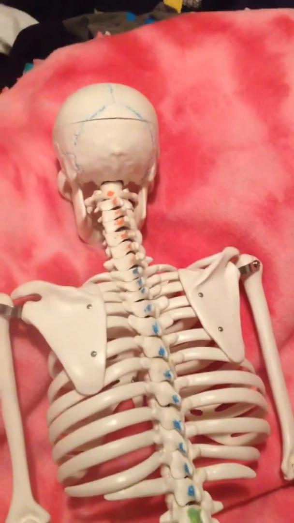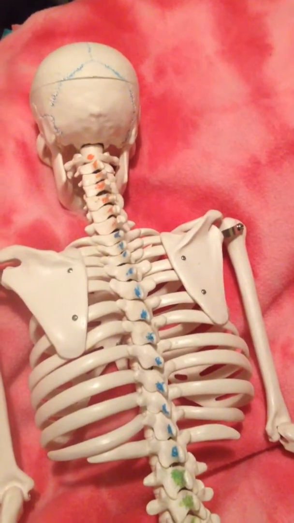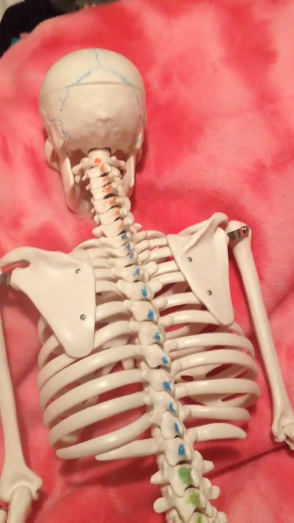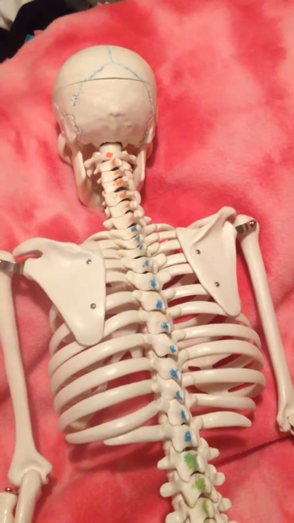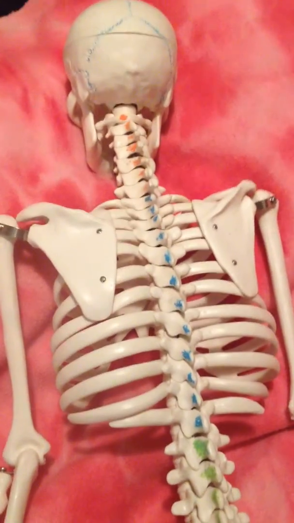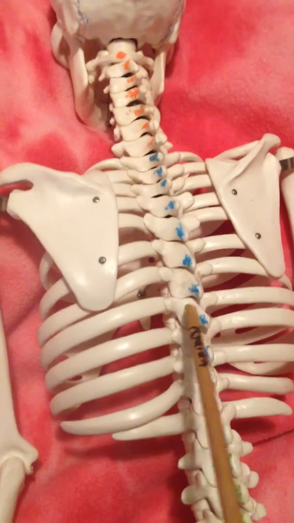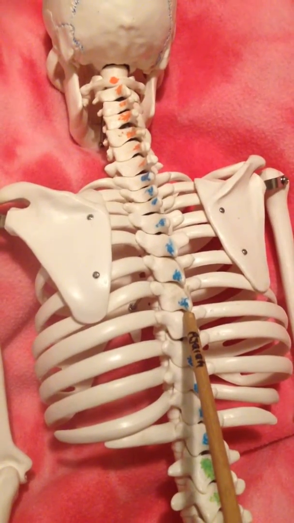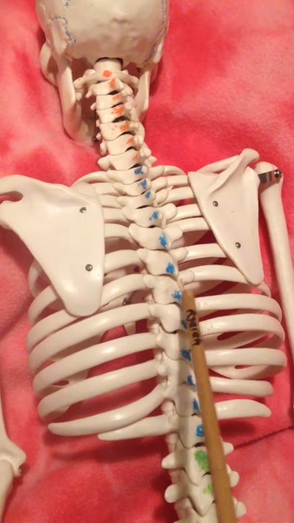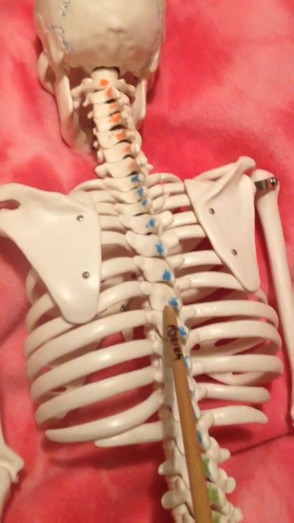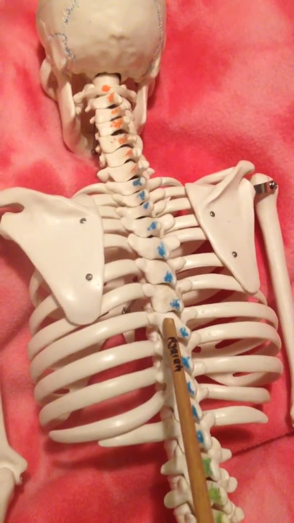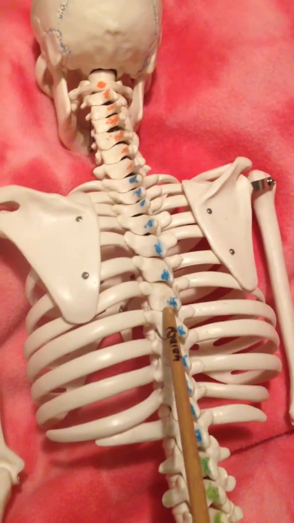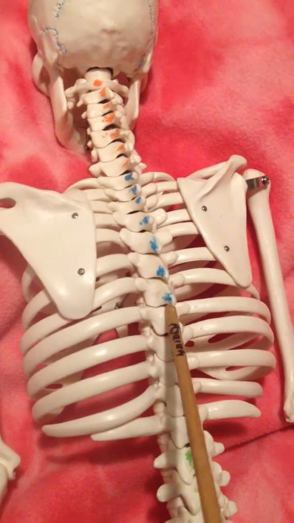Now let's talk about the thoracic vertebrae. There is the spinous process, which is this right here, this thing that sticks out. Then you have the transverse process, which is right under here.